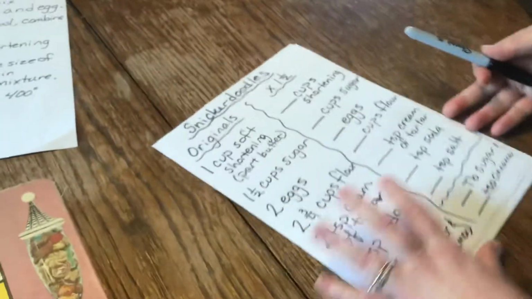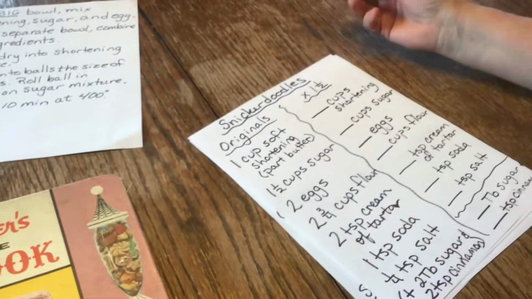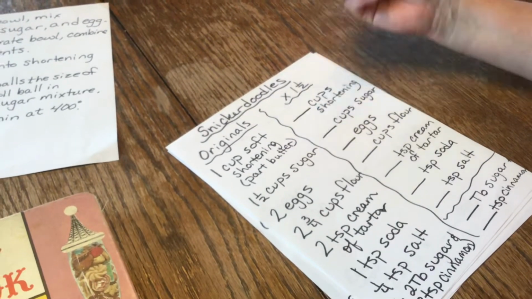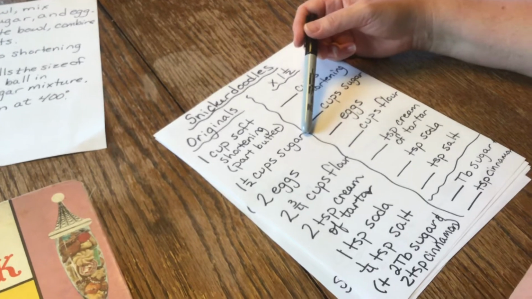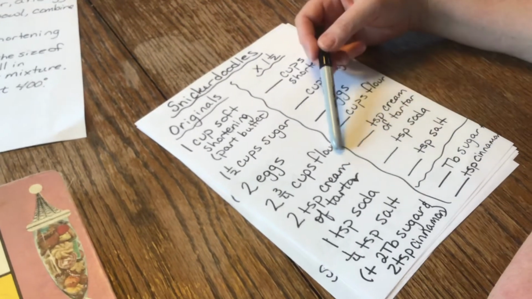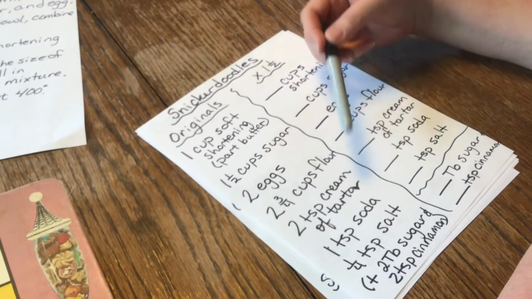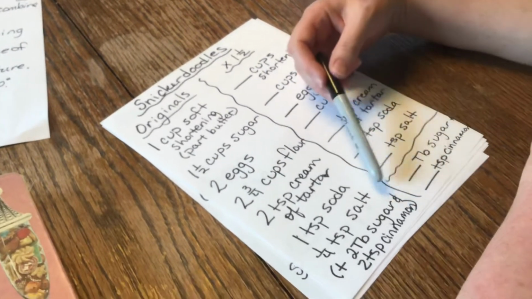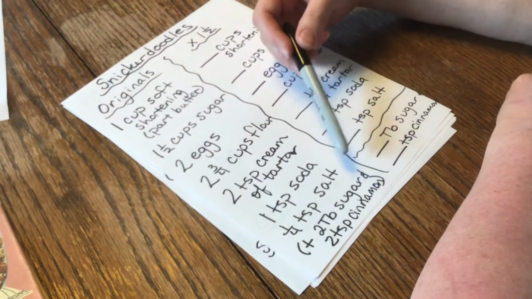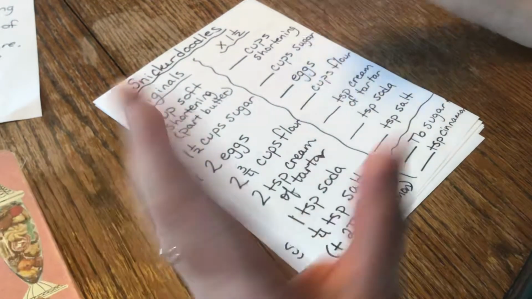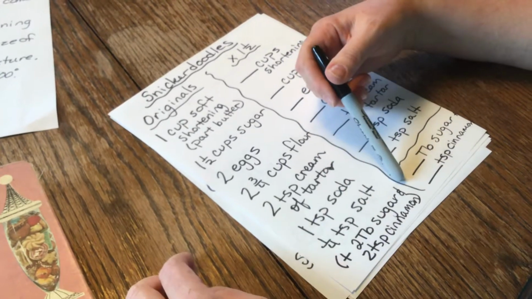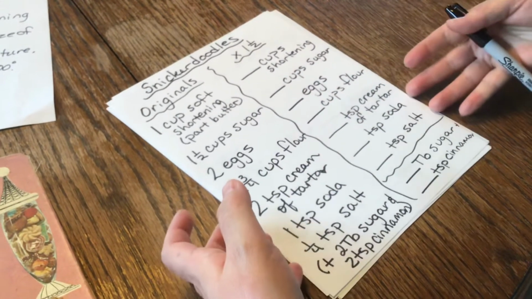The original recipe, if you want to make just a normal amount of cookies, is 1 cup of soft shortening with part of it butter, 1.5 cups sugar, 2 eggs, 2 3/4 cups of flour, 2 teaspoons cream of tartar, 1 teaspoon soda, 1/4 teaspoon of salt, and then at the end you roll the dough into balls and you roll it in cinnamon sugar, that's a mixture of 2 tablespoons of sugar to 2 teaspoons of cinnamon.